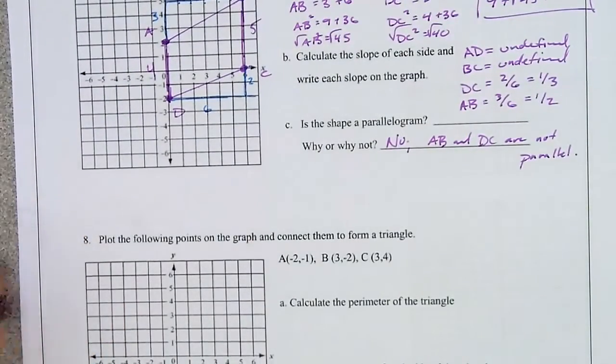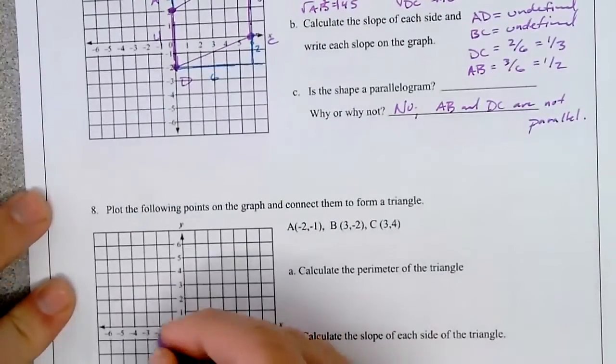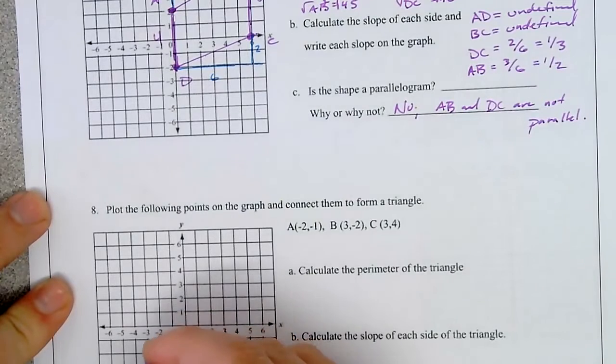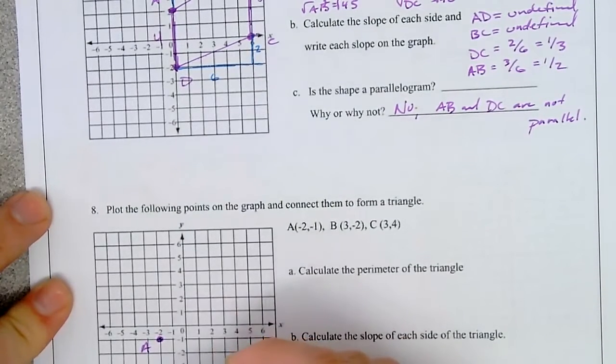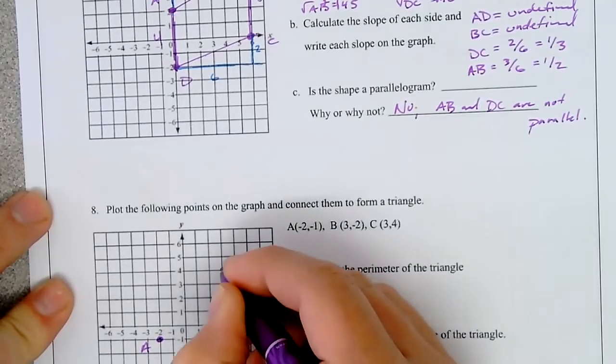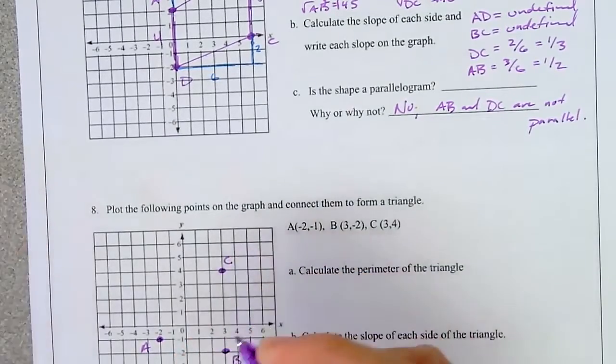Number 8 is a triangle. A is at -2, -1. B is at 3, -2. And C is at 3, 4.